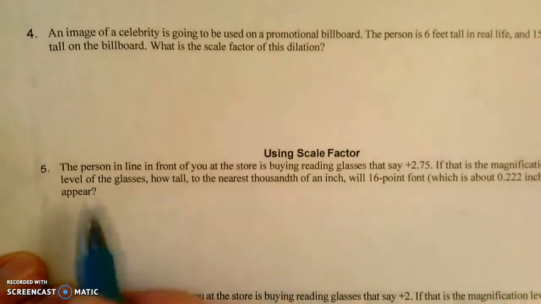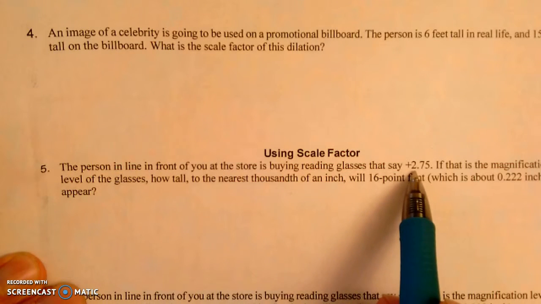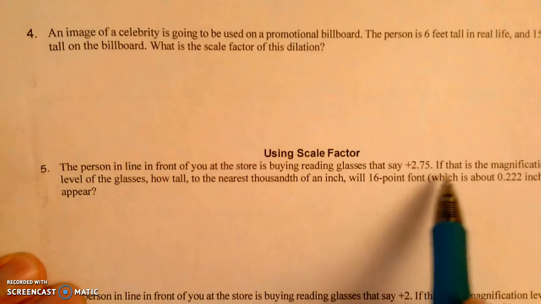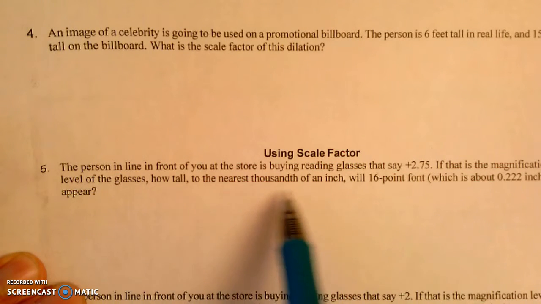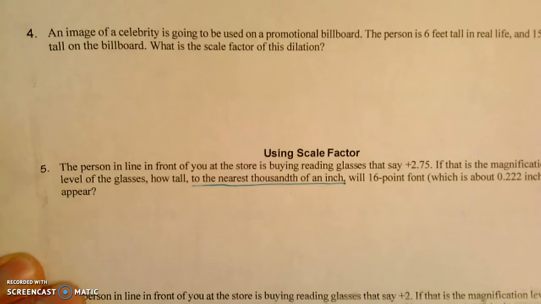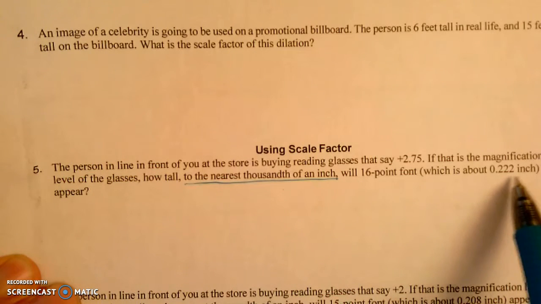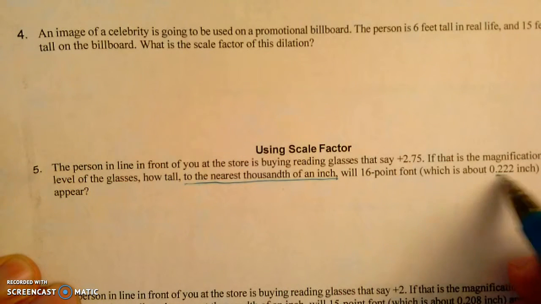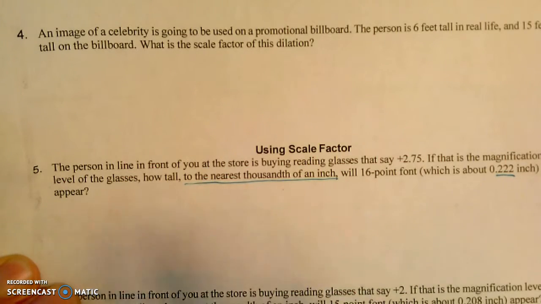Let's see. The person in line in front of you at the store is buying reading glasses that say plus 2.75. If that is the magnification level of the glasses, how tall to the nearest thousandth of an inch, there's going to be some rounding going on here, will 16-point font, which is about 0.222 inches, be? That's 222 thousandths. There's the tenths, hundredths, thousandths place. The thousandths place is the third digit up here.